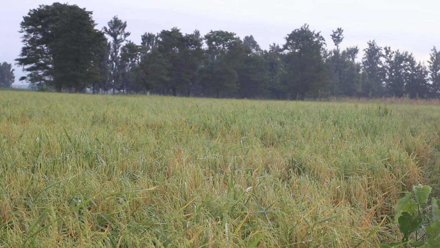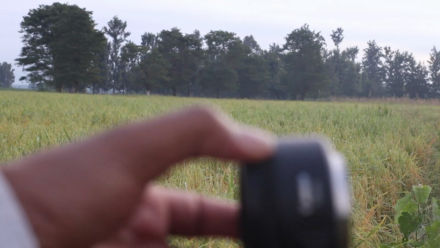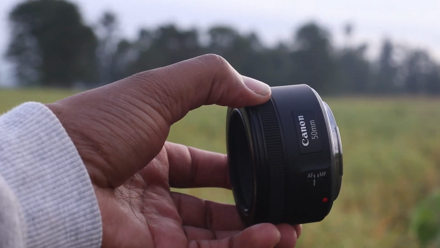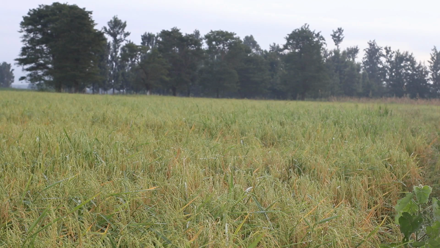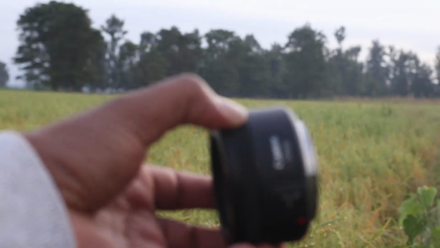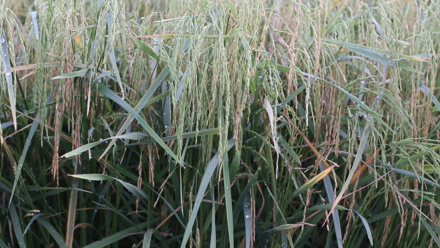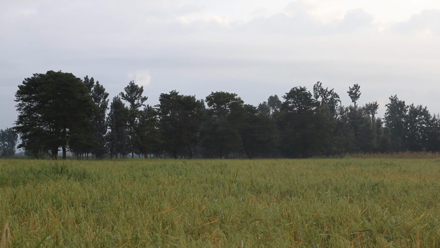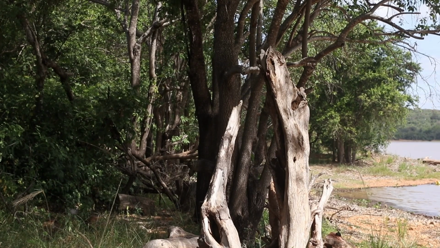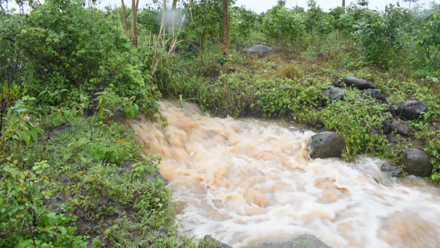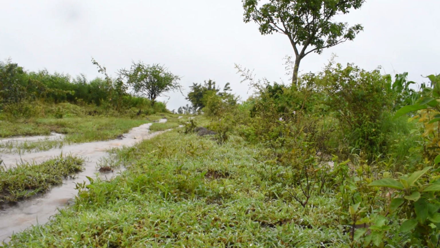Now compare that to the Canon 50mm 1.8 STM, which is a budget-friendly prime lens. This lens has much higher resolving power. On the same 24 megapixel camera body, this lens can take full advantage of almost the entire 24 megapixels, which means the images you get with this lens are sharper, cleaner, and more detailed, especially when you stop it down to f5.6 or f8.